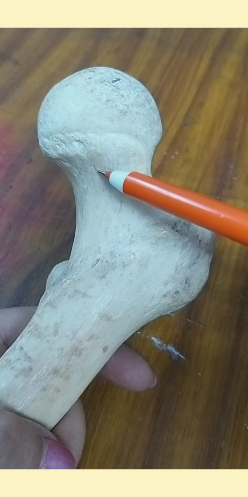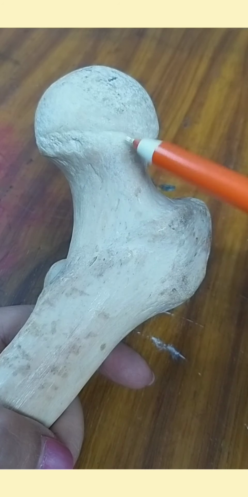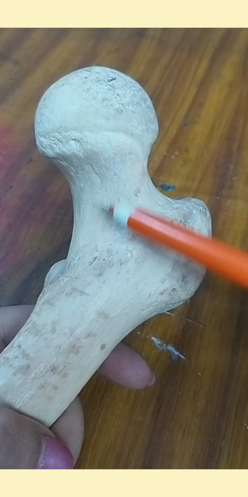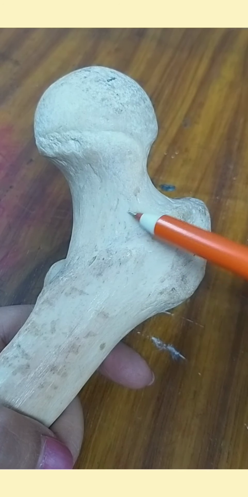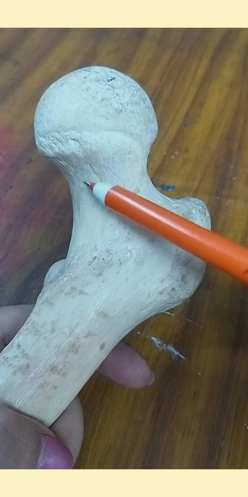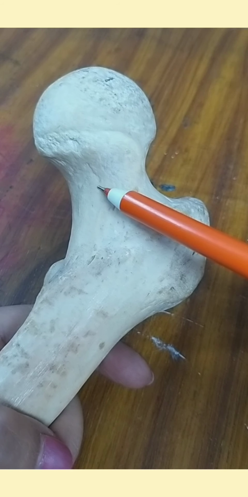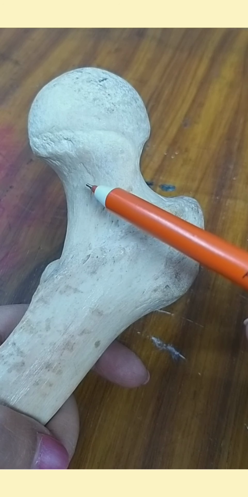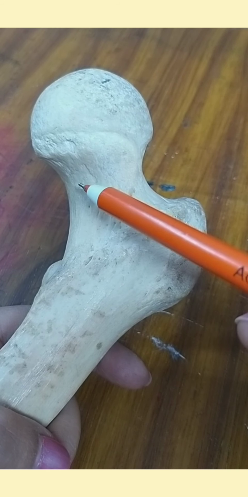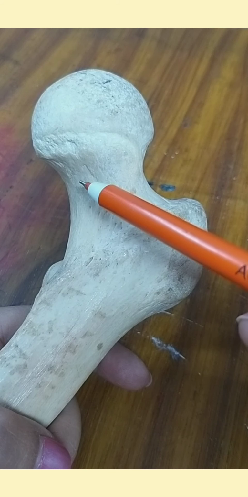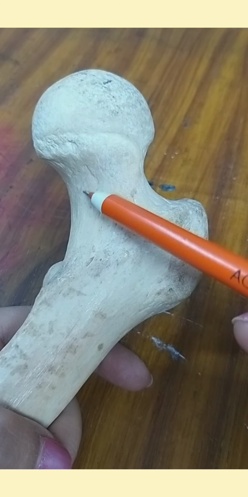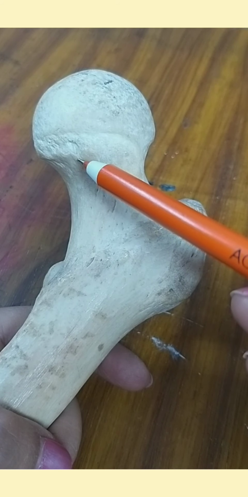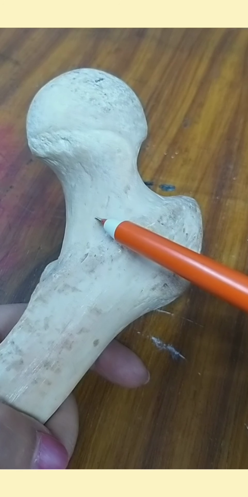Now coming to the neck, this constricted part just below the head is known as the neck of the femur. This is 5 centimeters long and it is basically an extension of the shaft. This neck is directed upward, forward and medially.